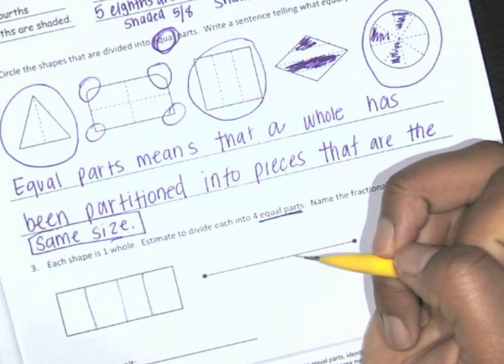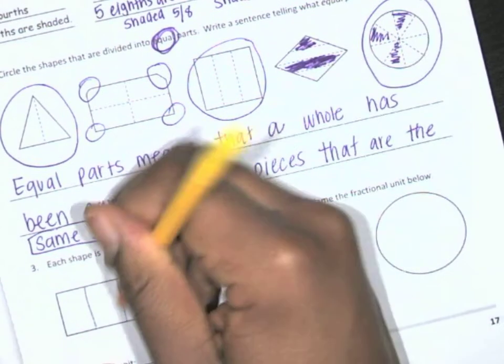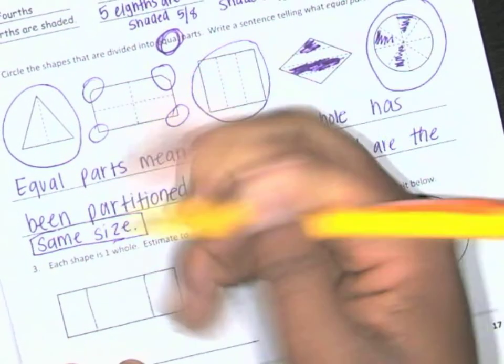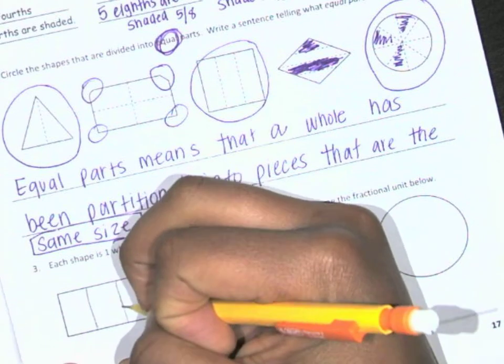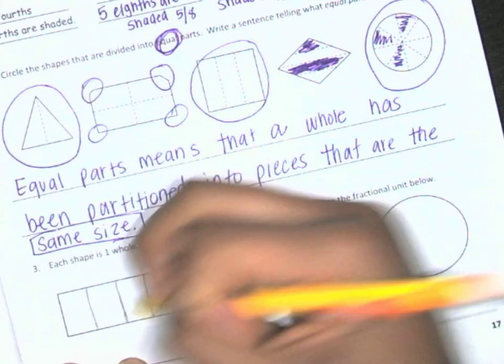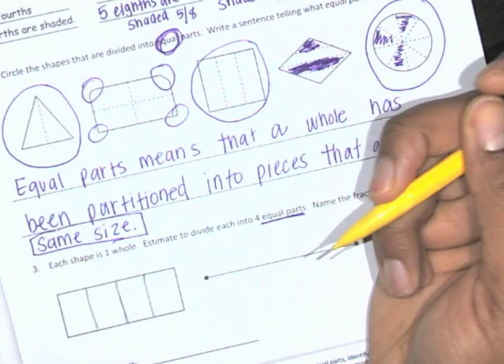Okay. So do my 4 parts look equal? Just about. I feel like this line can be moved a little bit because it's not equal. It's not perfect, but you can see that the 4 parts are about the same.